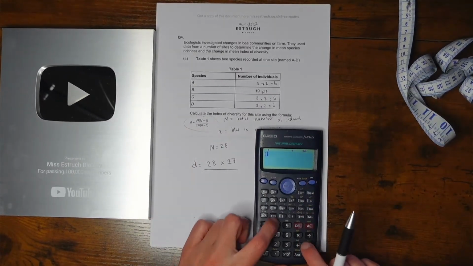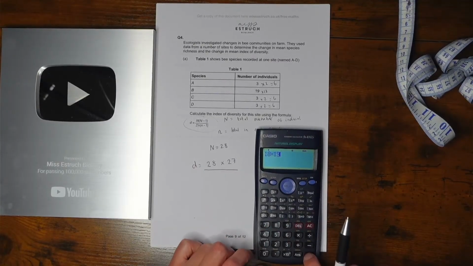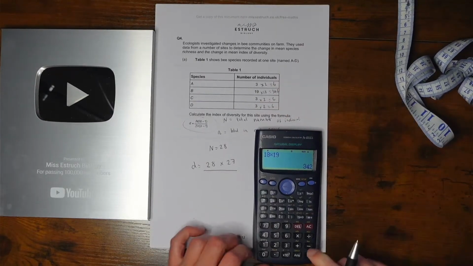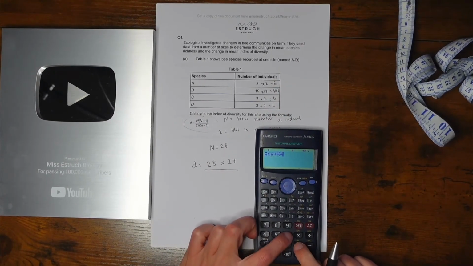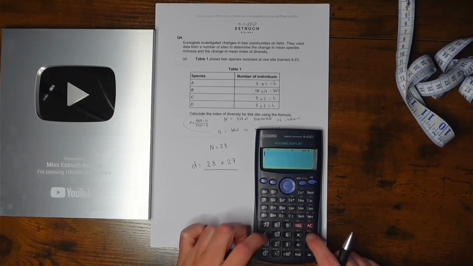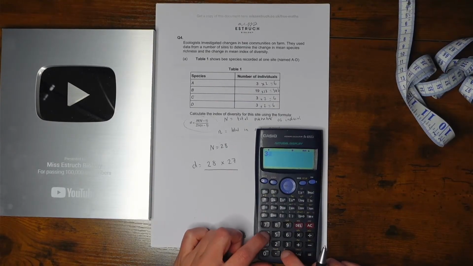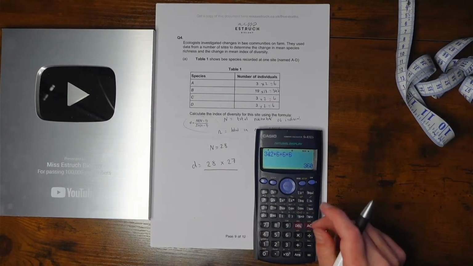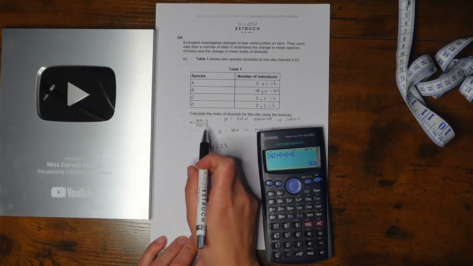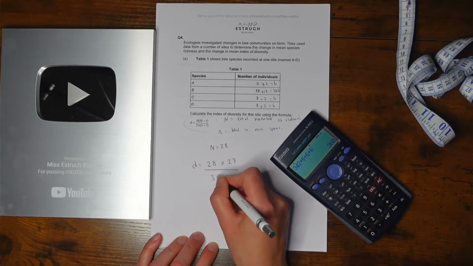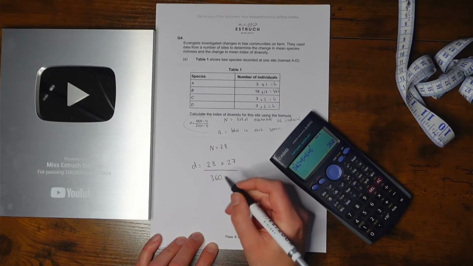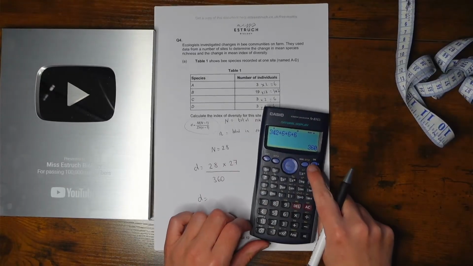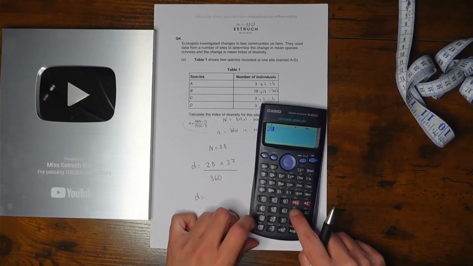So we've got 18 times 19 equals 342 plus 6 plus 6. Hang on. 342 plus 6 plus 6 plus 6. So that means the sum of that is 360. So 28 times 27.